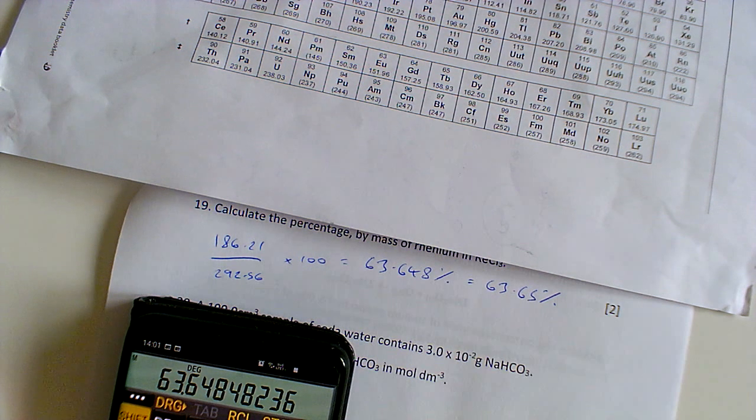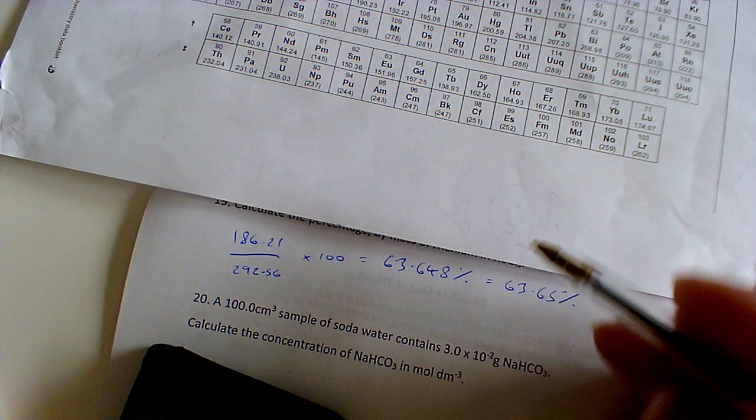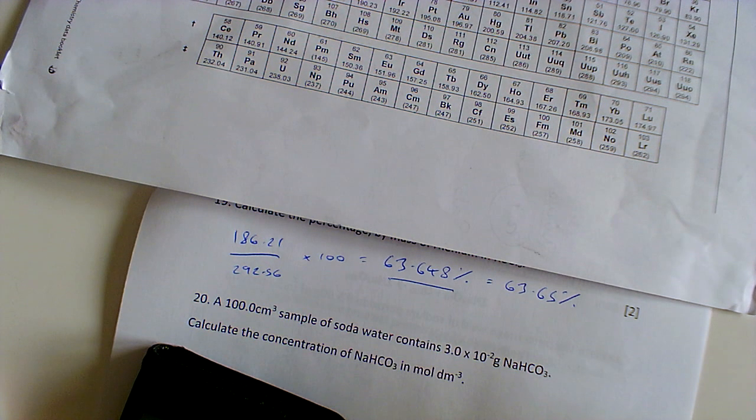It doesn't really ask for a specific number of significant figures. I suppose that they're 5 sig figs, so really I should probably leave that as 5 sig figs as the answer there. So 63.648.